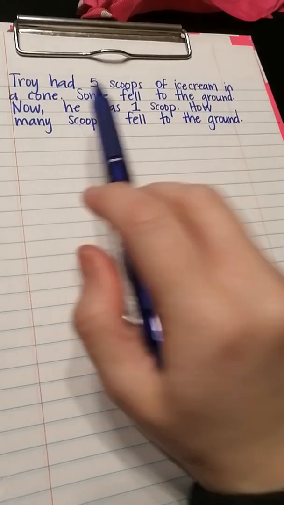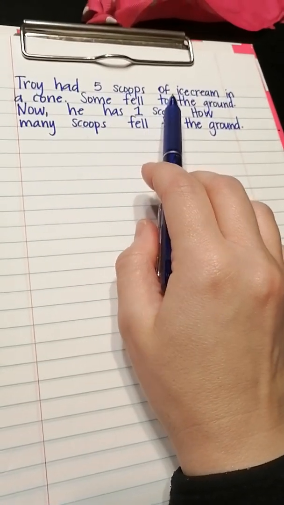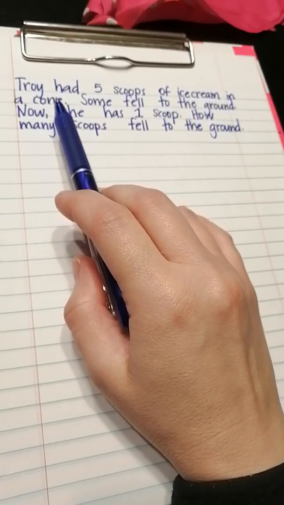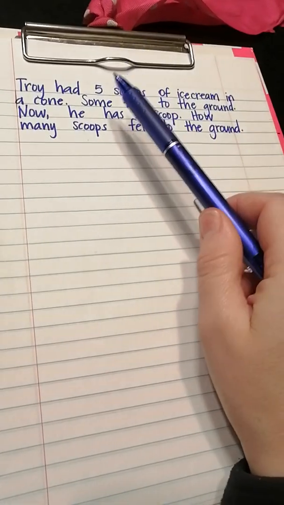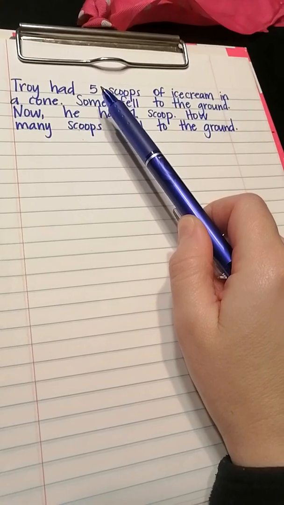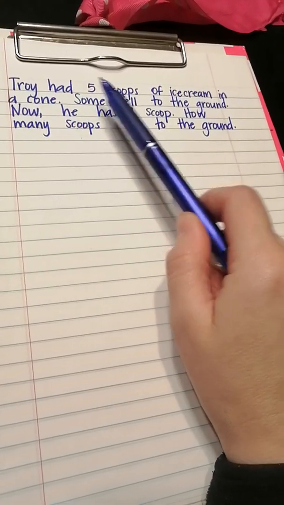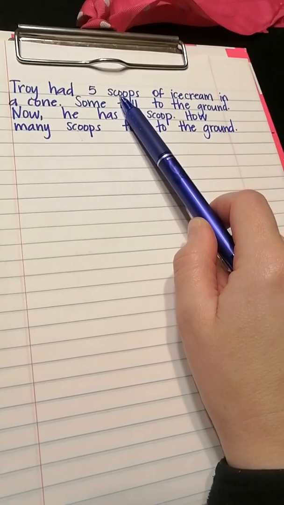All right, hope you're ready for a new math workshop problem. Here we go. My story says, Troy had 5 scoops of ice cream in a cone. All right, so I know, as we have said all this week, that as we read a story problem, we think while we're reading and we have to visualize and put those pictures in our mind. So we know that Troy had an ice cream cone and he had 5 scoops on his ice cream cone.